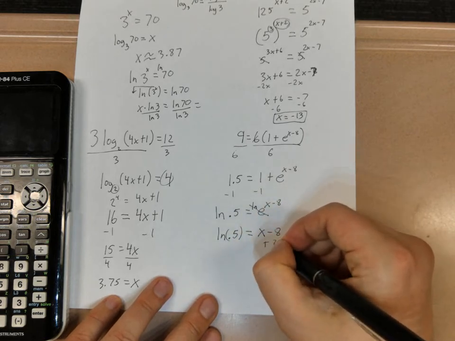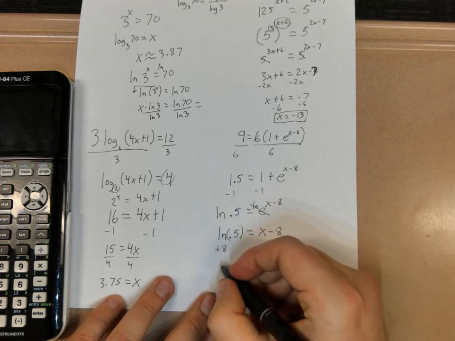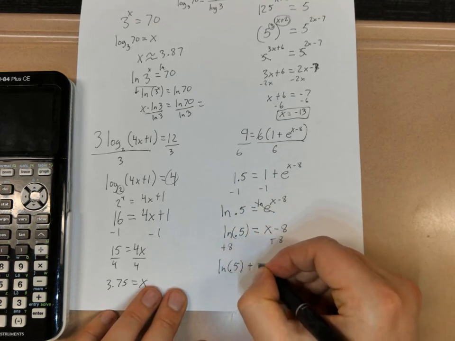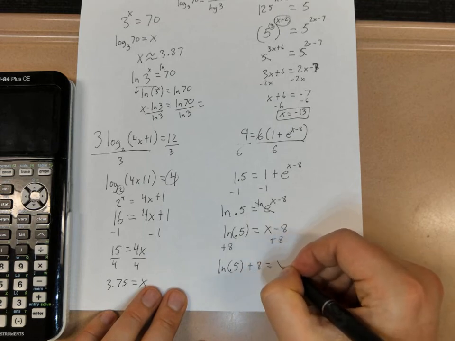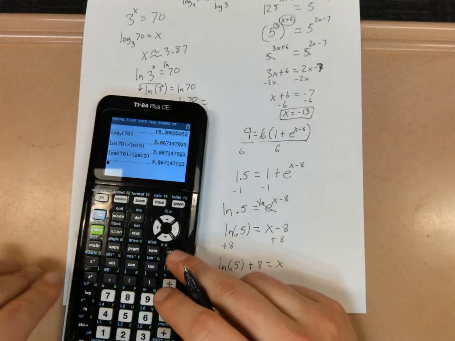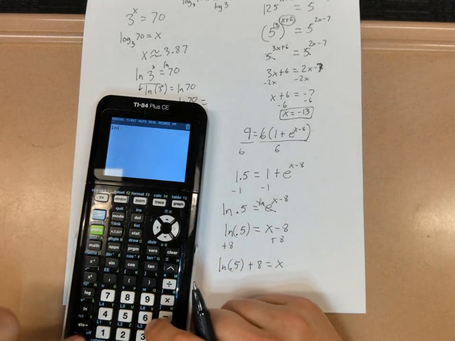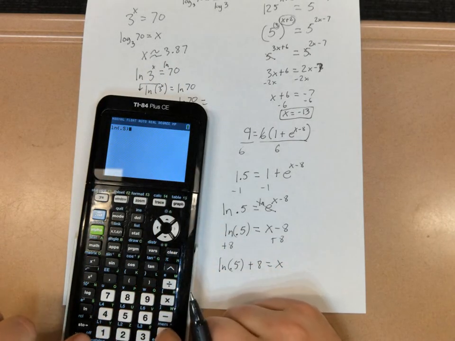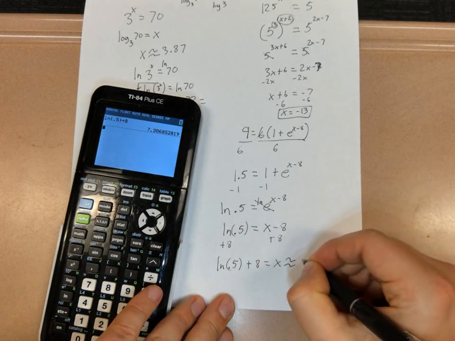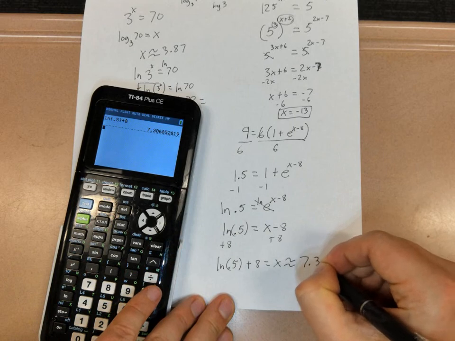And then I can just add 8 to both sides. So it'll be the natural log of 0.5 plus 8. If you want to type that into the calculator, you can. So you should get x to be about 7.31, we'll say.